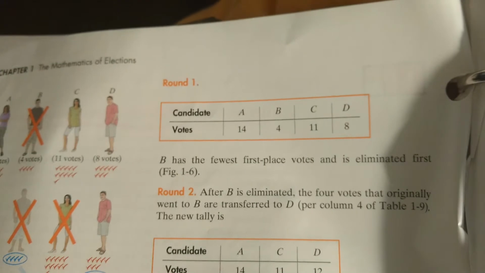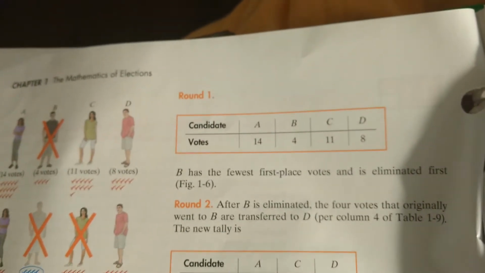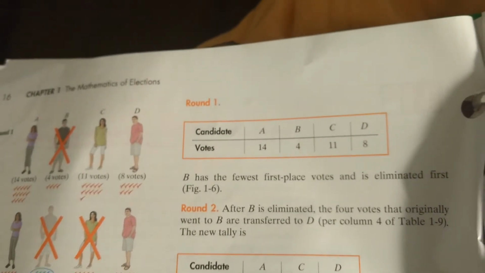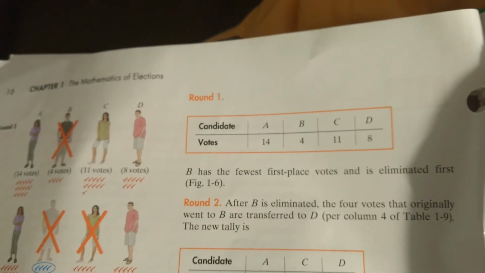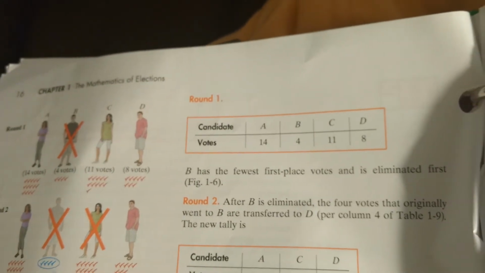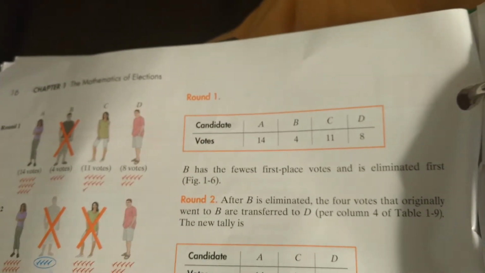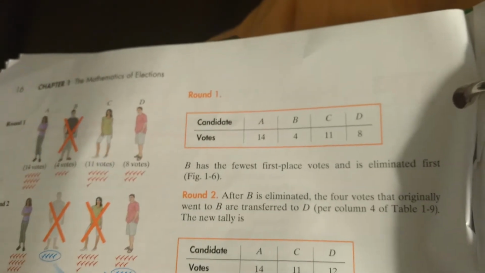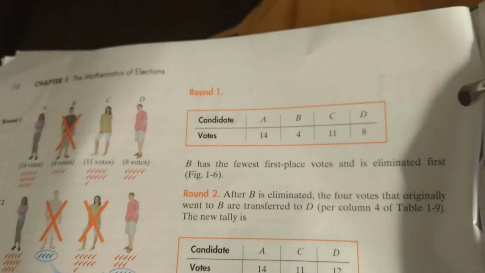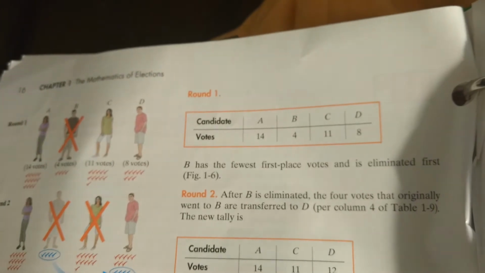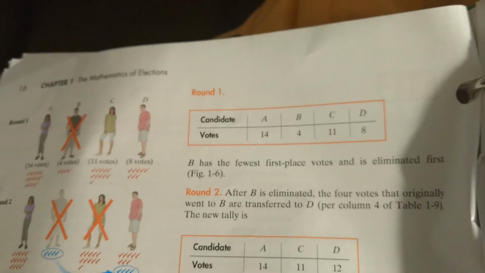All we have to do is first count the number of first place votes for each candidate. And so when we come here, here's the first place votes. A got 14 first place votes, B got 4, C got 11, D got 8. If we add 14, 4, 11, and 8 together, that's going to give us 37 total voters.